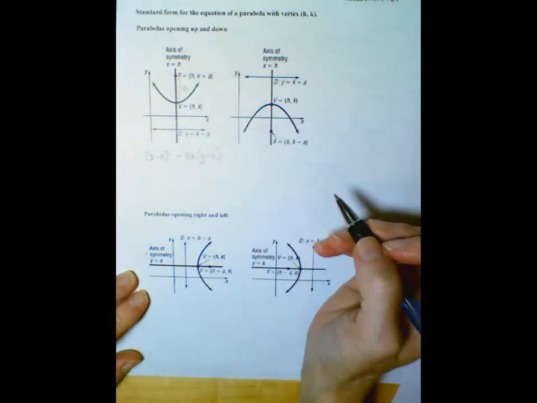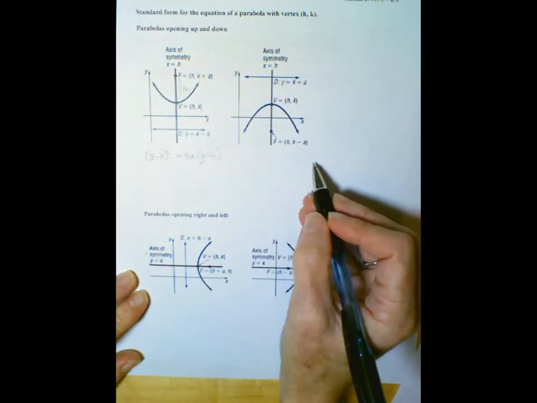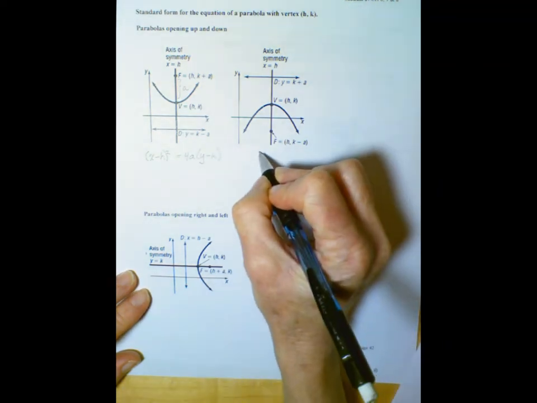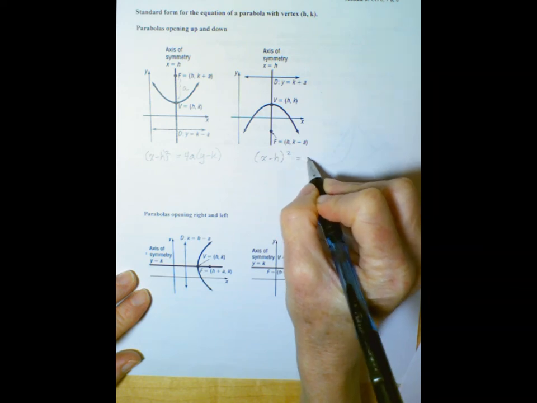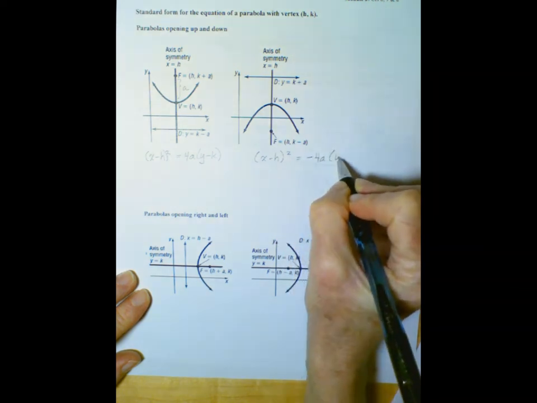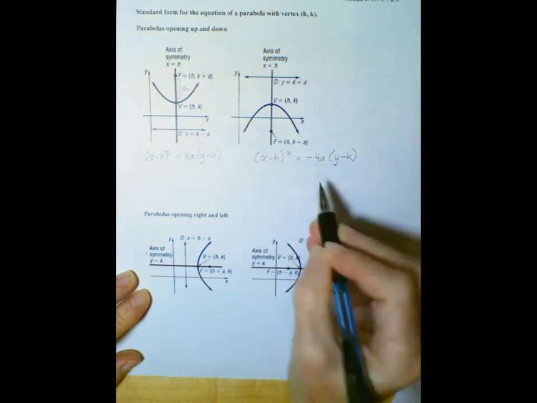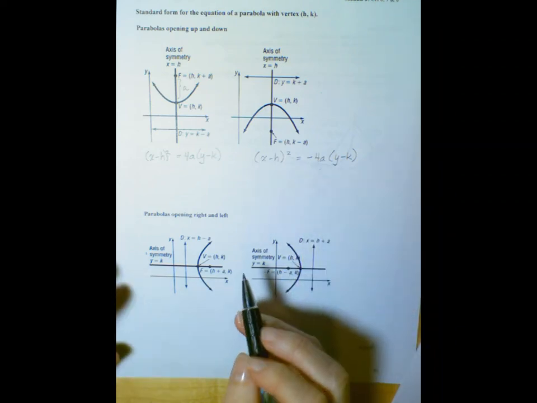Okay, what if it opens down? The only thing that changes is what you probably are expecting. (x minus h) squared equals negative 4a times (y minus k). So we get this negative that makes it flip over the x-axis.